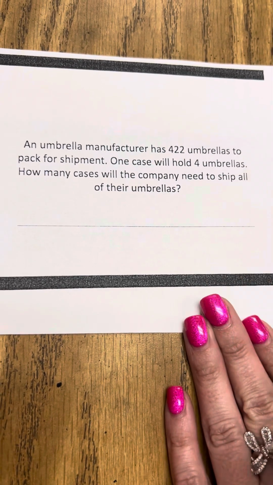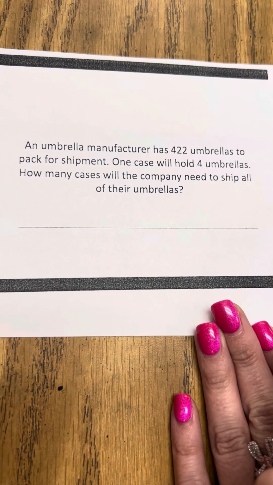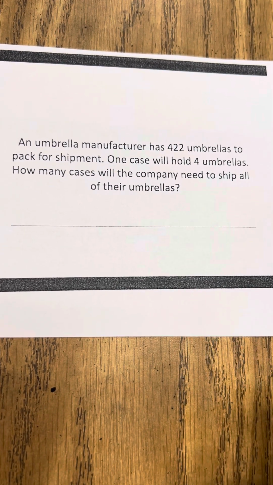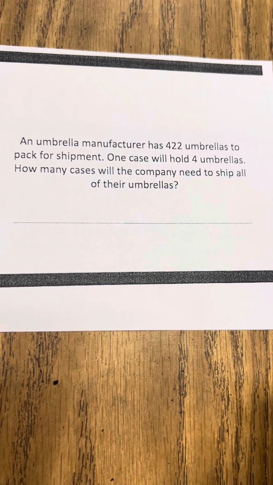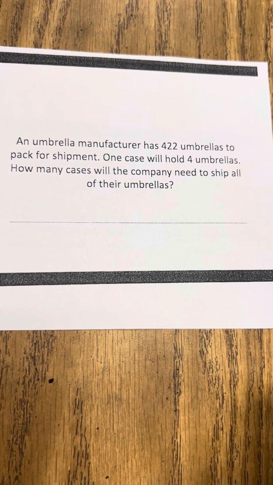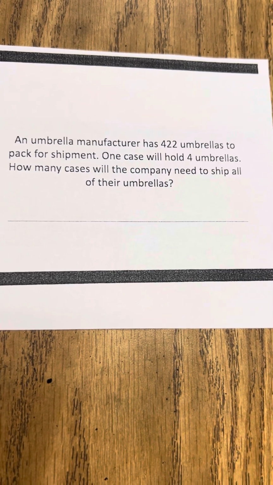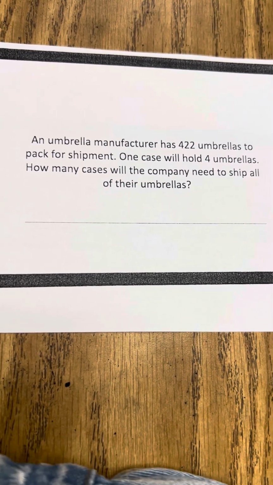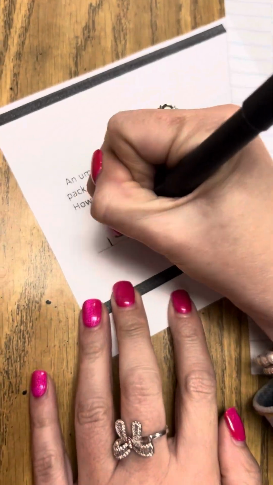For example, this says an umbrella manufacturer has 422 umbrellas to pack for shipment. One case will hold 4 umbrellas. How many cases will the company need to ship all of their umbrellas? Okay, so I don't want to take up too much of your time and try to solve this for you. So I went ahead and solved it before this, and the answer would be 105.